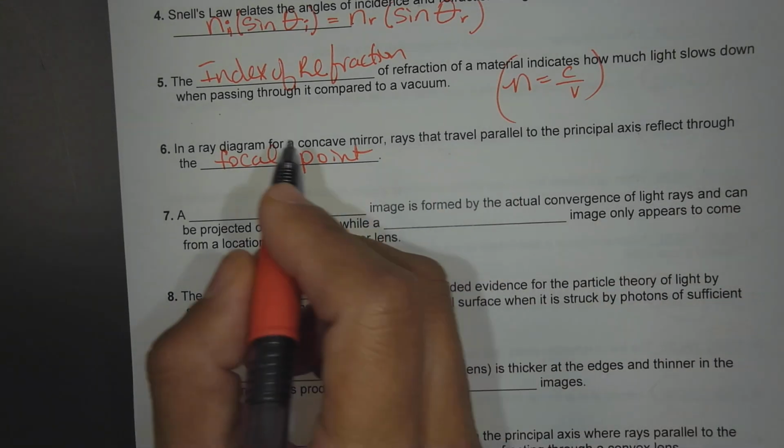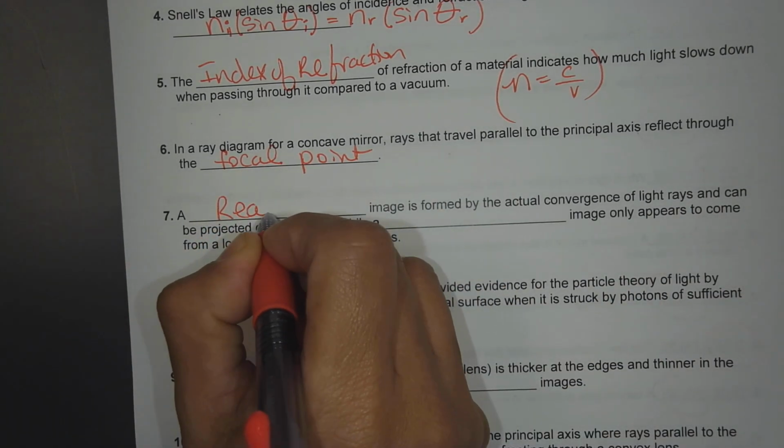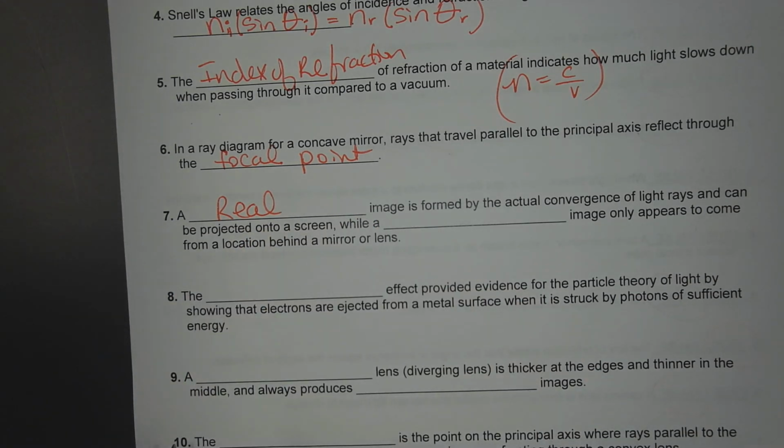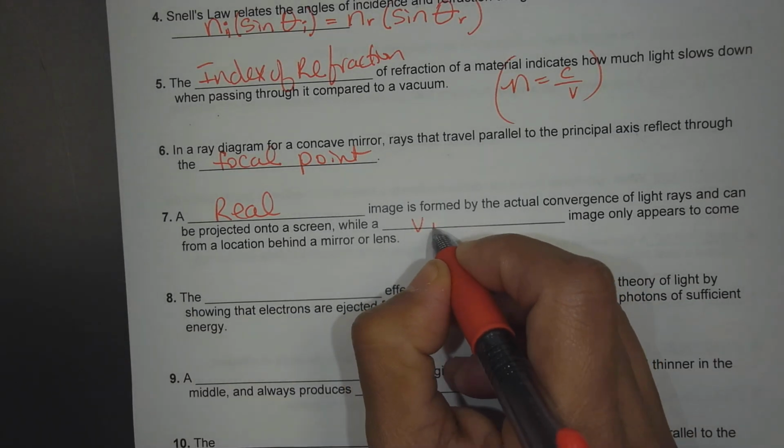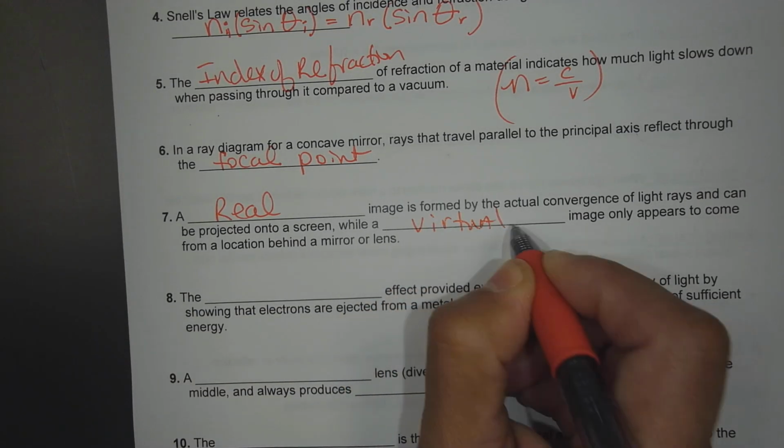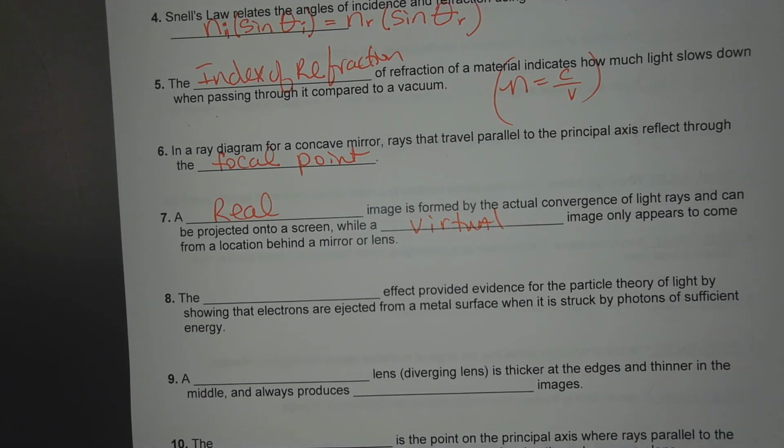Number 7, a real image is formed by actual converging of the light rays and can be projected on a screen, while a virtual image only appears to come from a location behind the mirror or image.